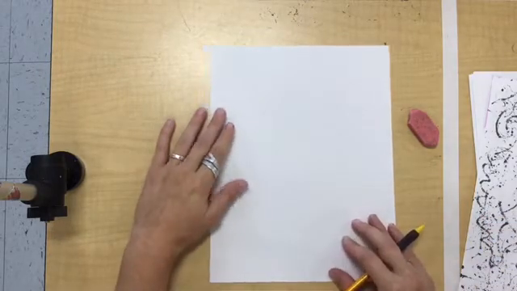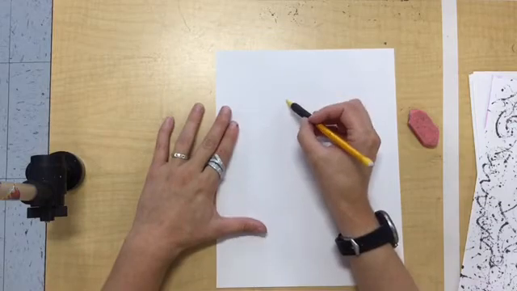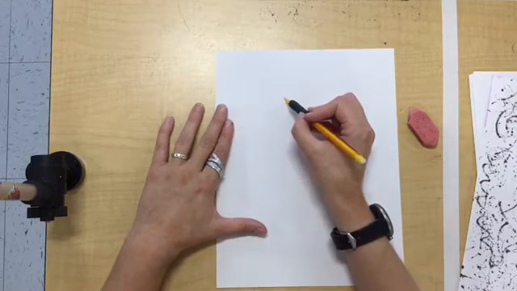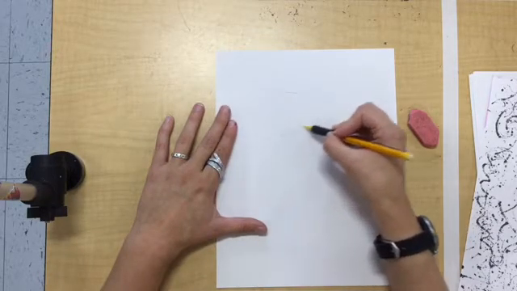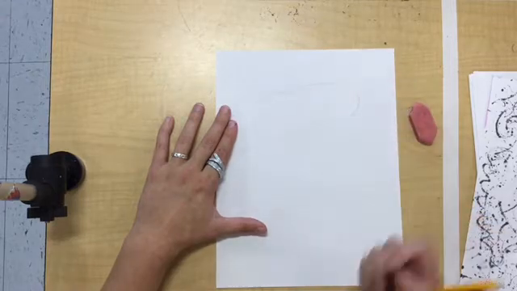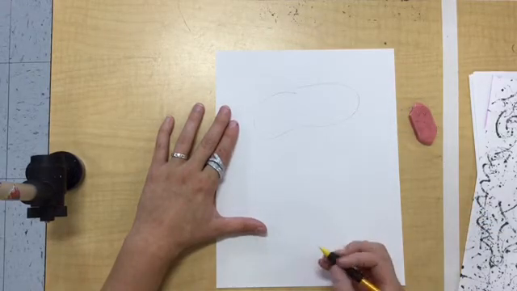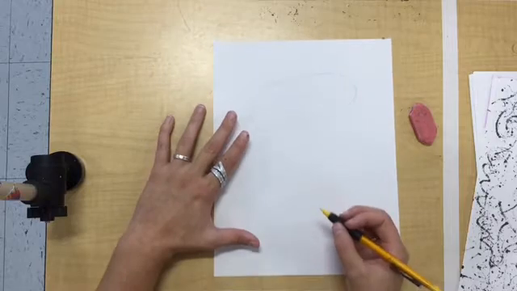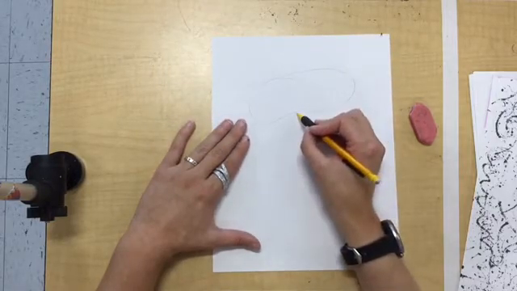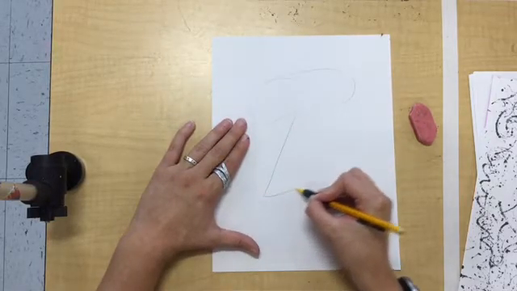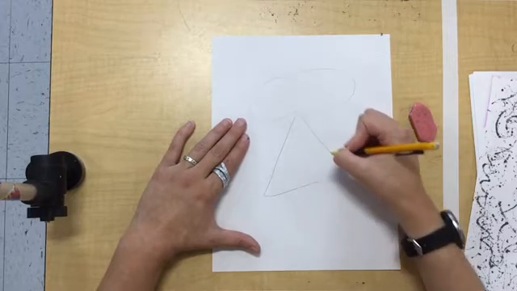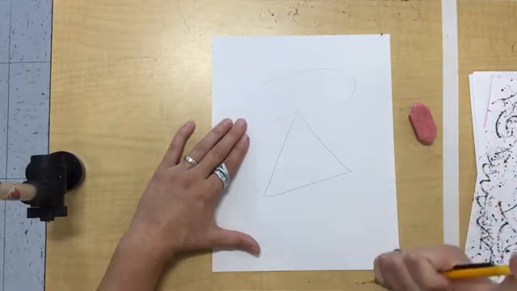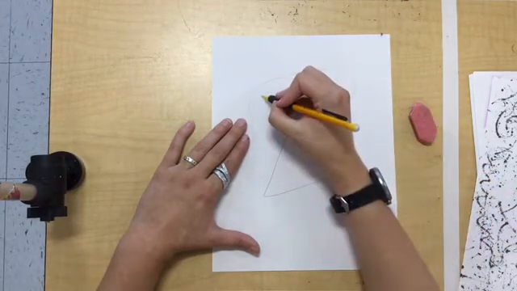I'm going to start with a shape for the head of my shape monster. Maybe I want to use kind of an organic lima bean shape. Now my monster needs a body. Maybe I use a triangle for my monster's body. That's a geometric shape.